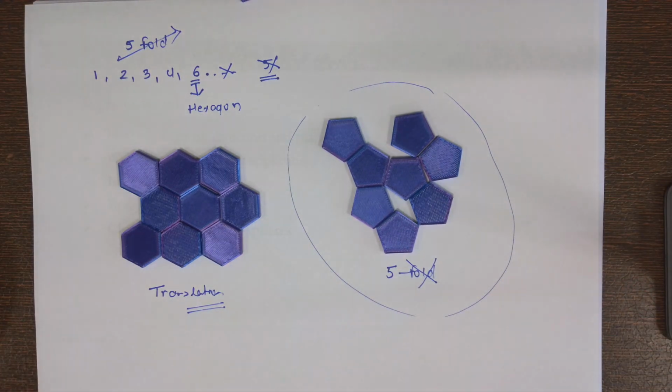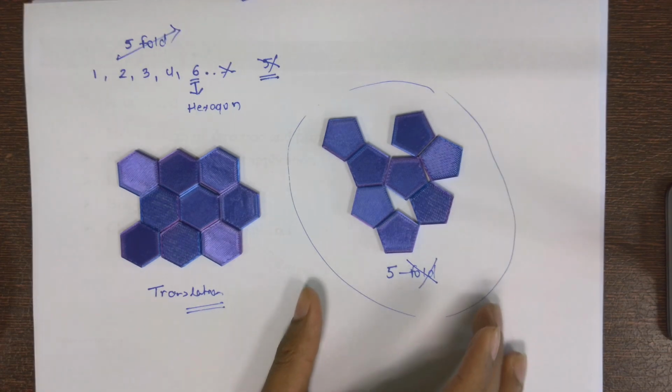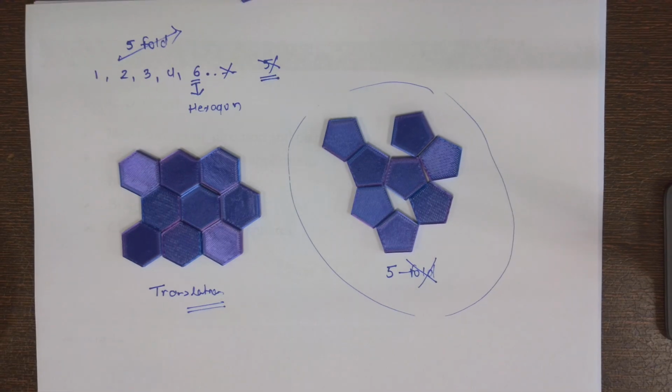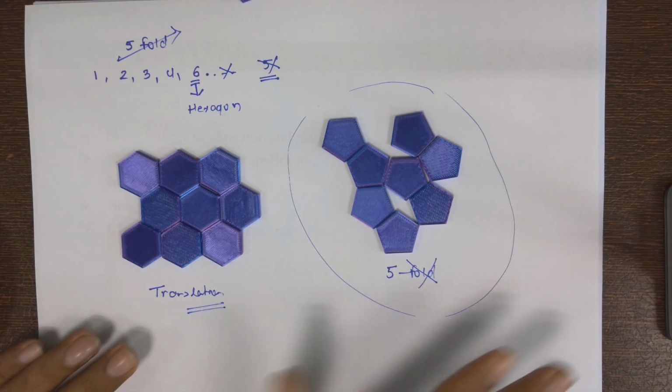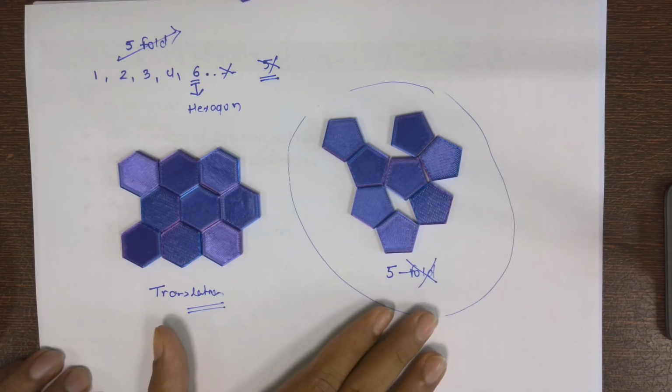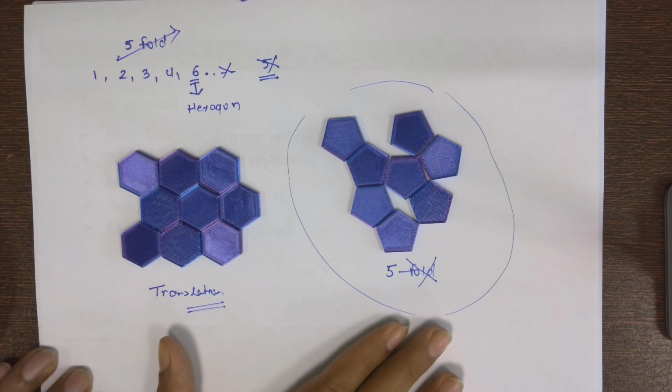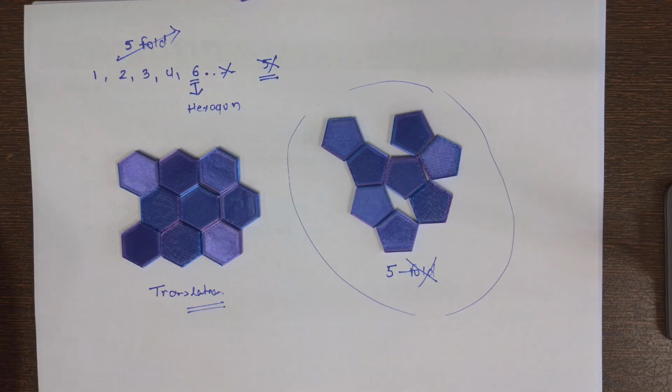Another class of material is the quasicrystal, in which it is taken into account. But our discussion is not on that, so for now we can stop over here. Let me know if we have any particular doubt in this section that we discussed just now.